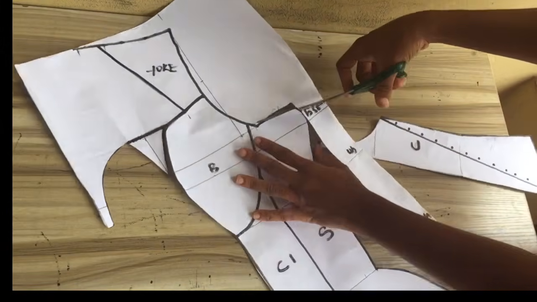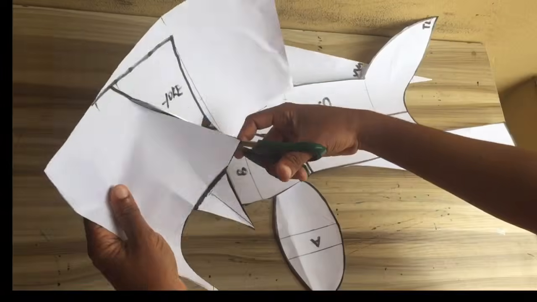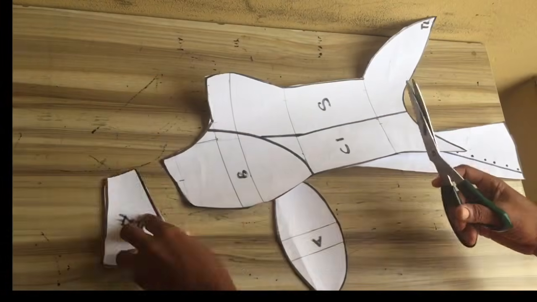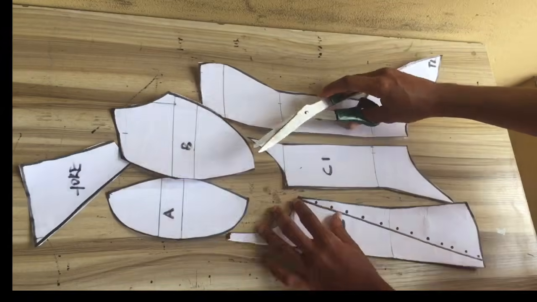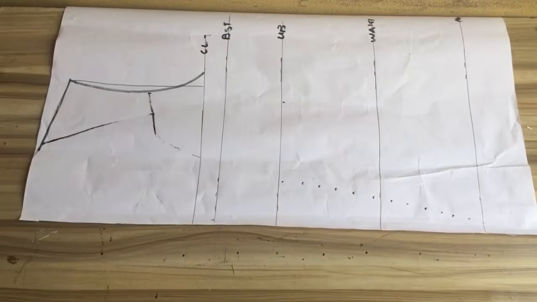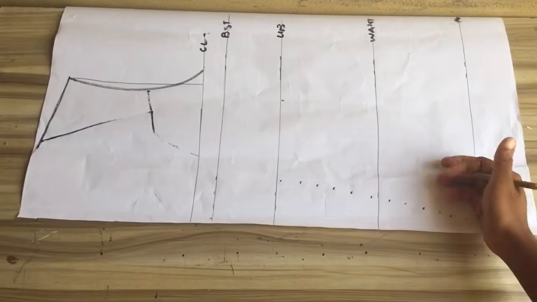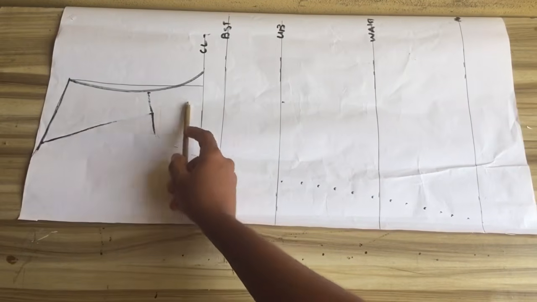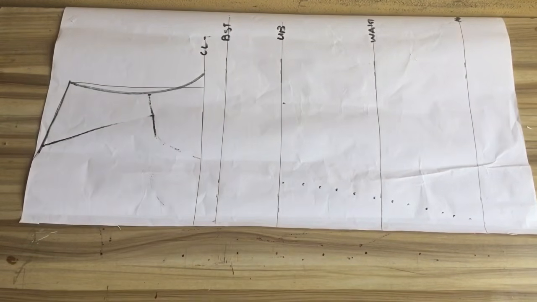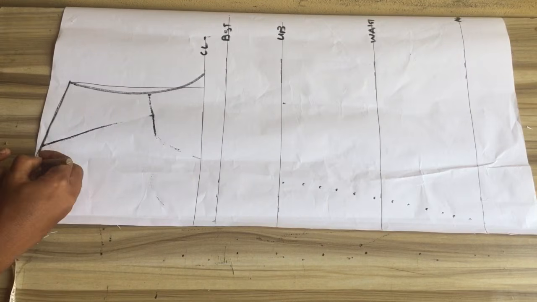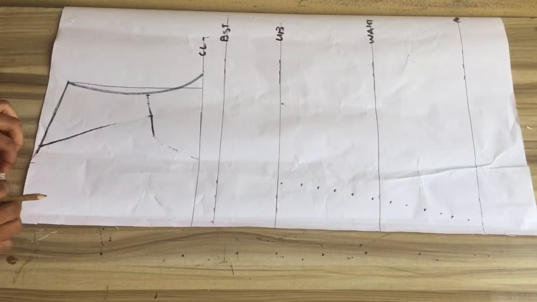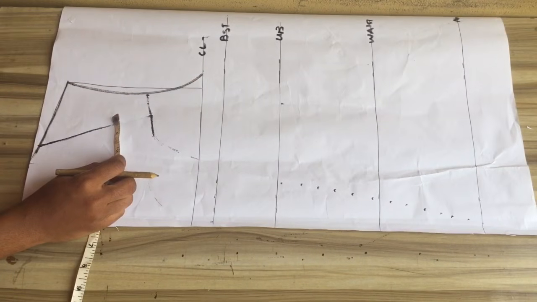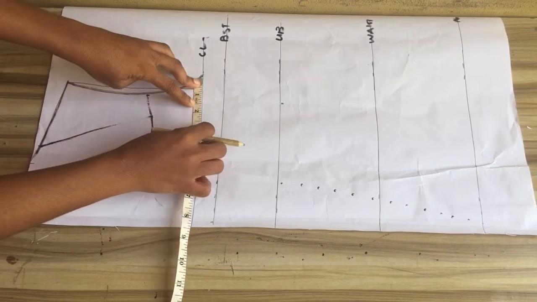So after I'm done cutting out my pattern, this is what I have, and the next step will be moving over to the back pattern of this dress. So for the back pattern, I have marked out all the basic measurements just like I did at the front part. So ignore this. This is actually the marker from the front part of the pattern. Now I'm going to mark the neckline of 3 inches and mark 1 inch away from that, just like we did for the front pattern.